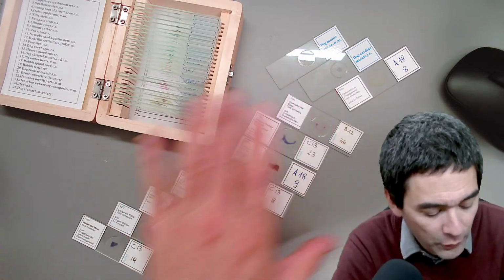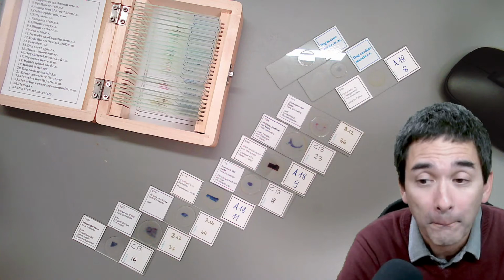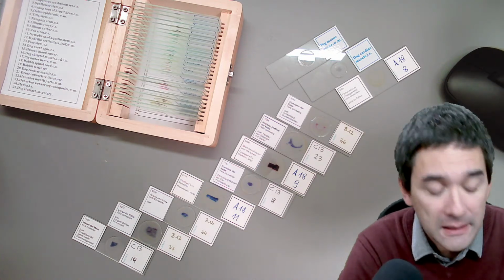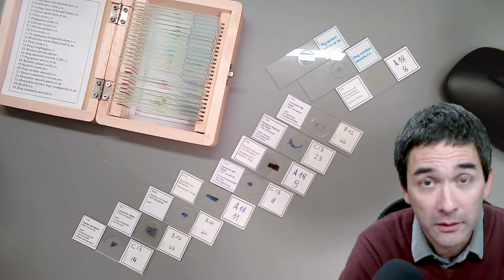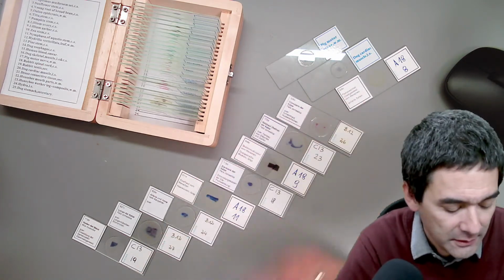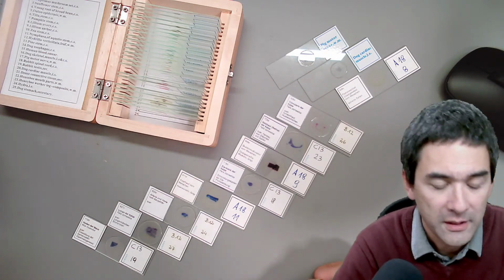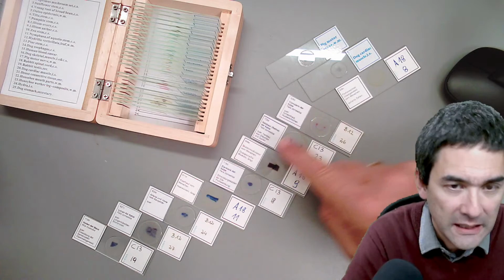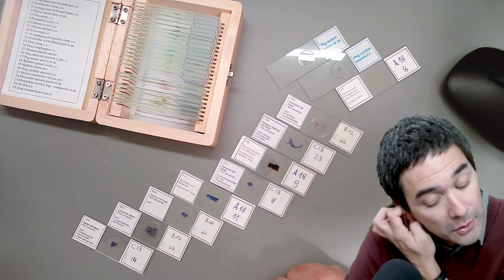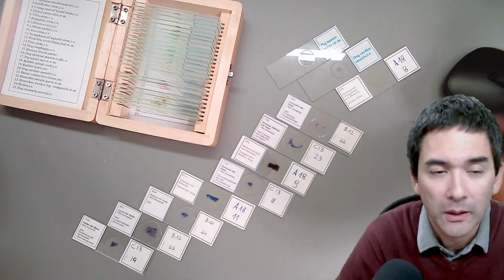The other slides that I have here I got from a German company who are basically making them for education, but they're selling slides like this all over the world as well. I say German because, in case you see the labels here, they're all in German. Because I'm a teacher in a school, I was able to obtain them as well.